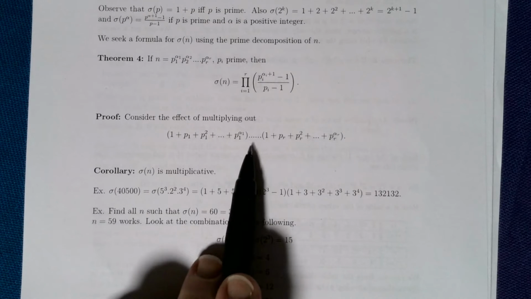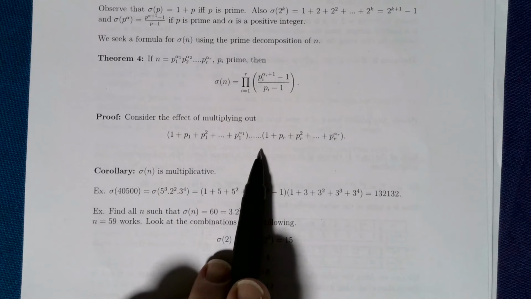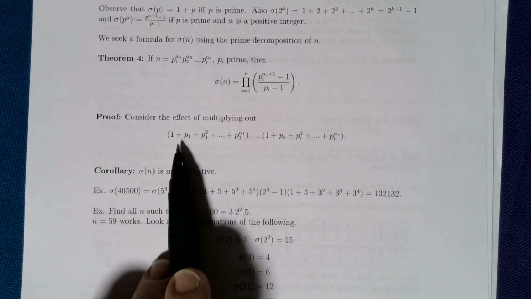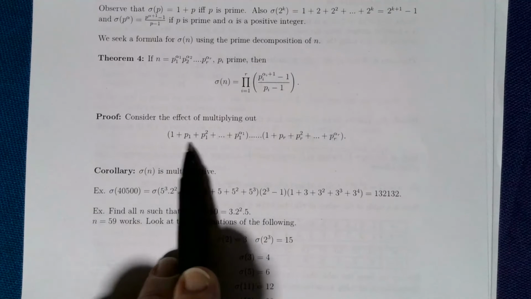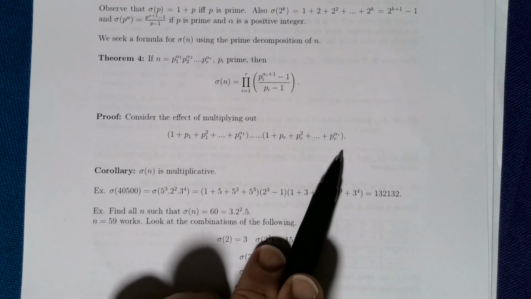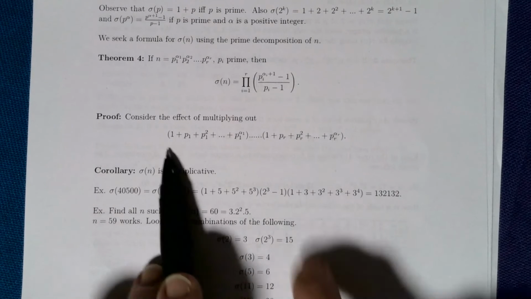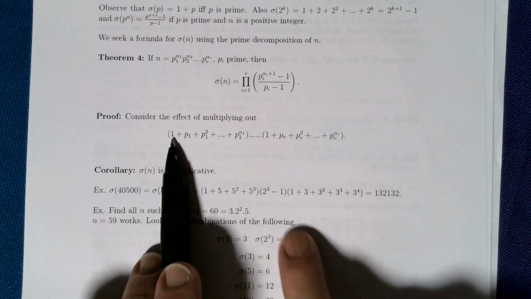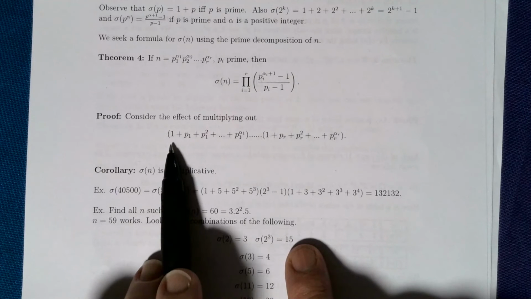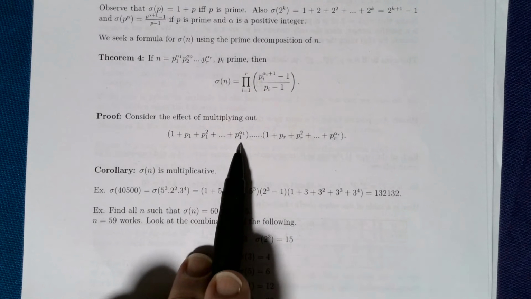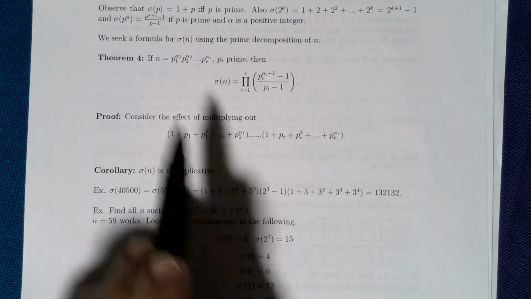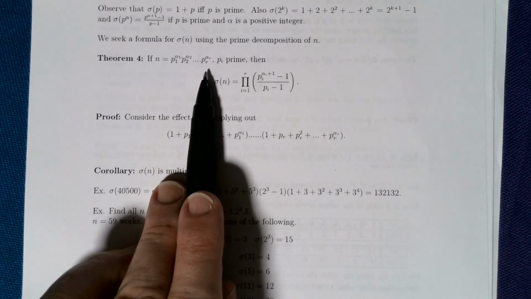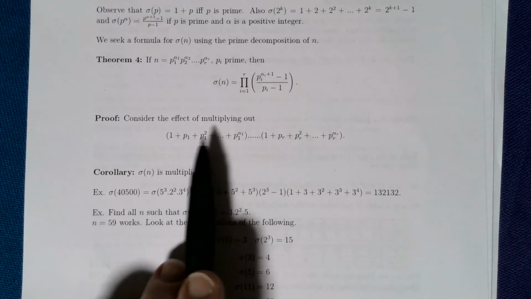We've got R geometric series here. So for each of the primes, you write down this series and you multiply them all out. And if you think about it, what you'll get is 1, you'll get P1, you'll get P2 from this 1 times the next bracket. You're going to get all possible numbers of the form P1 to the beta 1, P2 to the beta 2, and so on up to PR to the beta R, where the betas are less than or equal to these alphas.